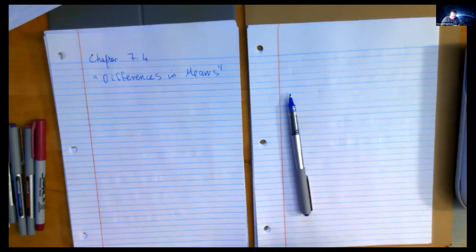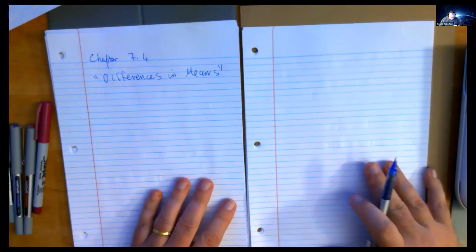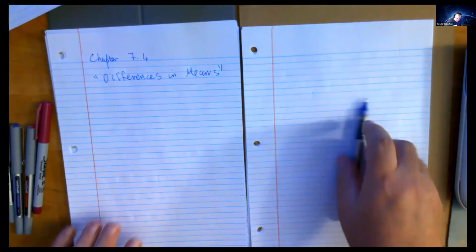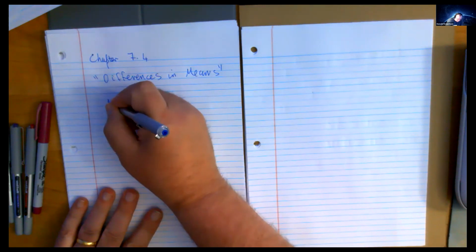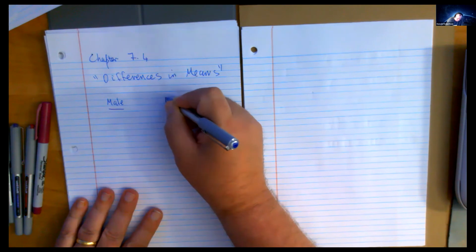Okay. We are going to look at the differences in means. So we've looked at an estimate for one mean, a single sample, and we're looking at the heights. So I want you to imagine that we are looking at two different samples.